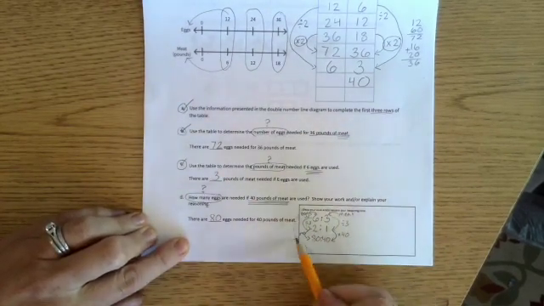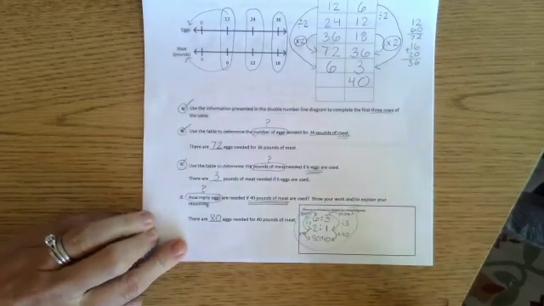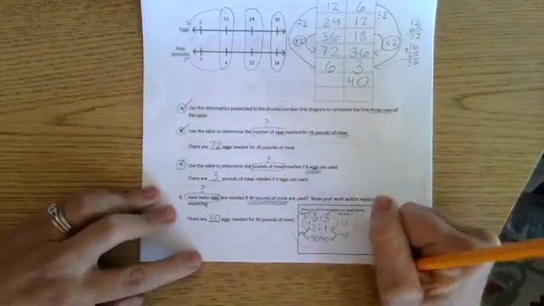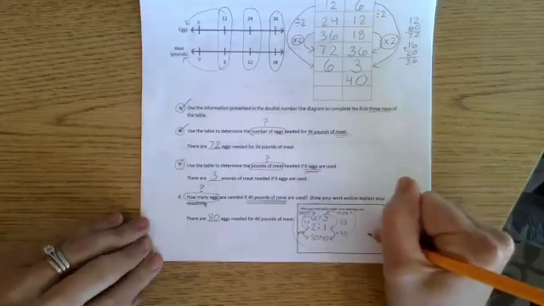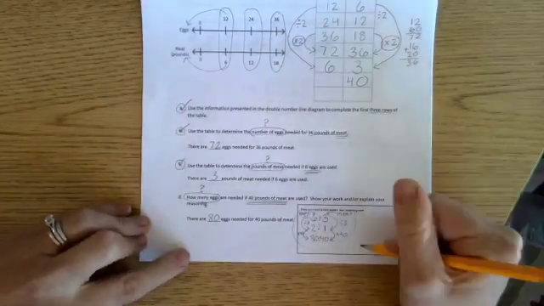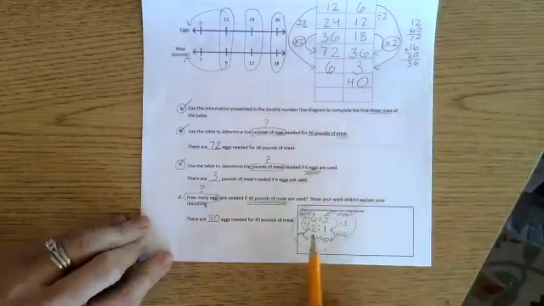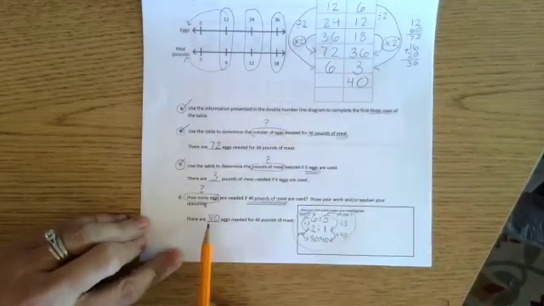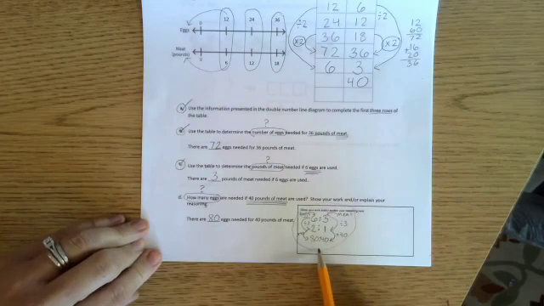Now, is this the only way that you could have shown your work? No. You could have drawn a table. You could have done a tape diagram. You could have done all sorts of things in order to solve this. This is how I happen to solve it, but you could have used any of our methods that we have worked with.